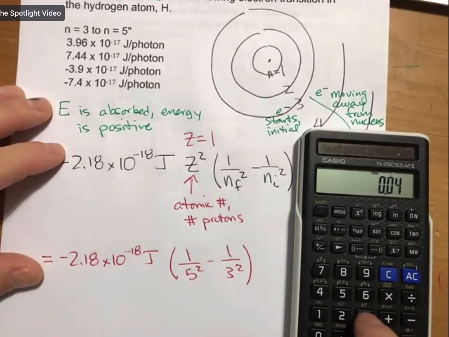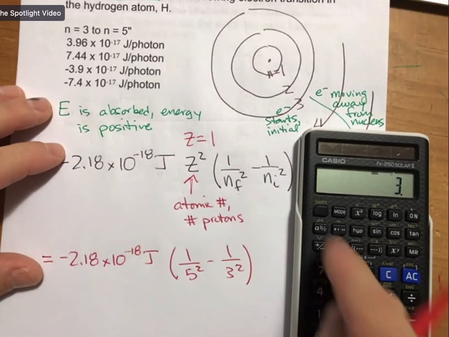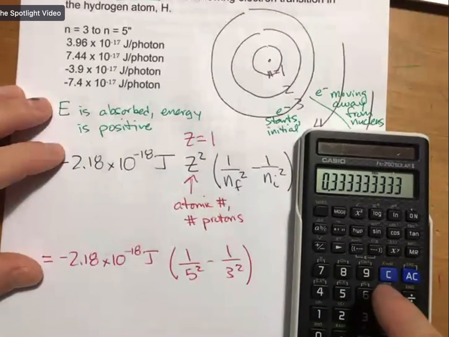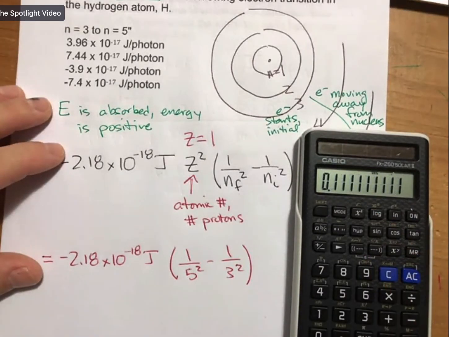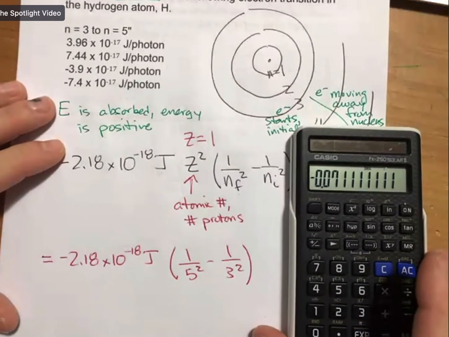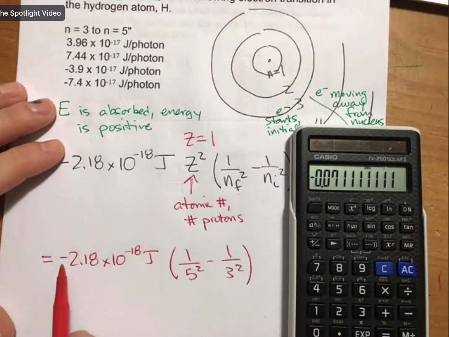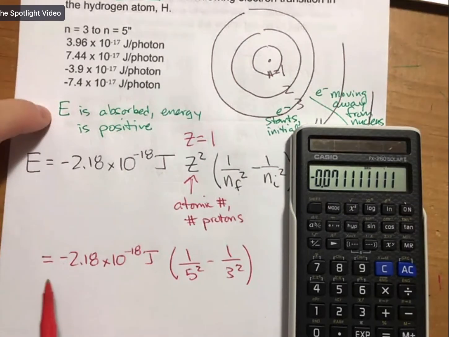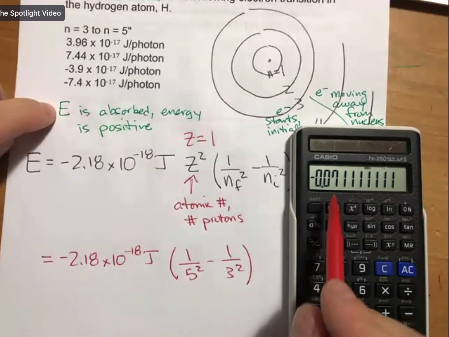Minus 3, 1 over x, squared to get that term, and that term is going to be negative, which is good because I've got another negative over here, and I told you that my answer was supposed to be positive for this, and it will be. So now I've got this term.